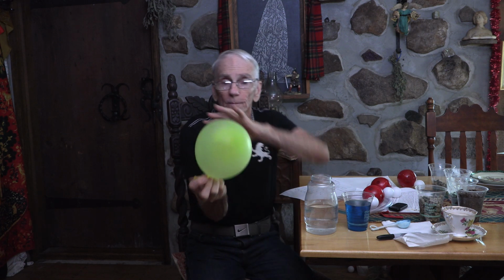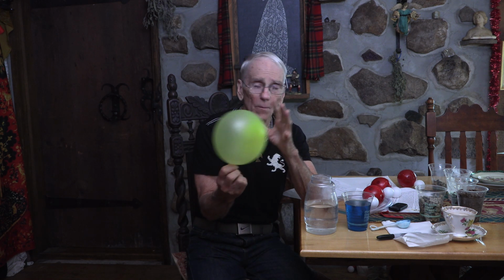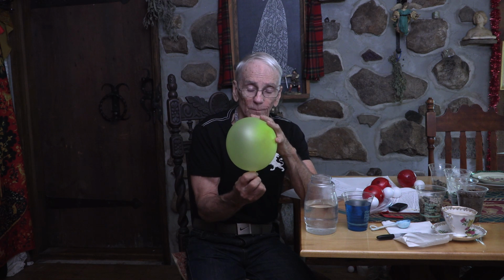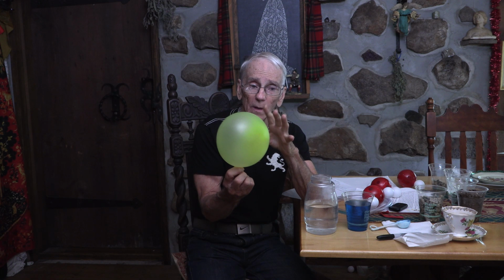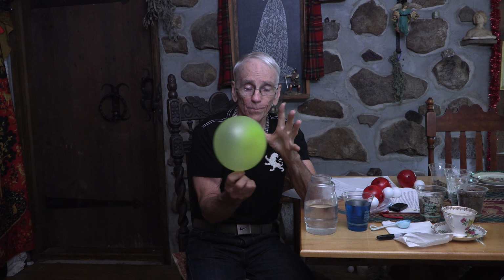So we have a cell. The outside of the balloon is a semi-permeable membrane. Inside the cell we have the nucleus, the mitochondria, all sorts of other little components of the cell which allow it to operate efficiently in a biological sense.